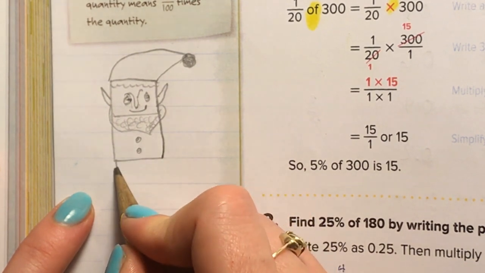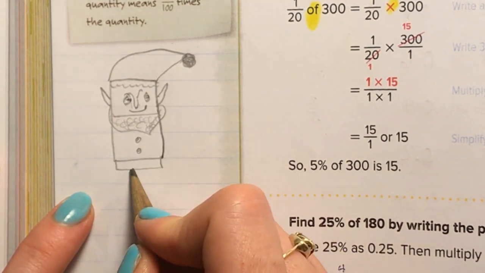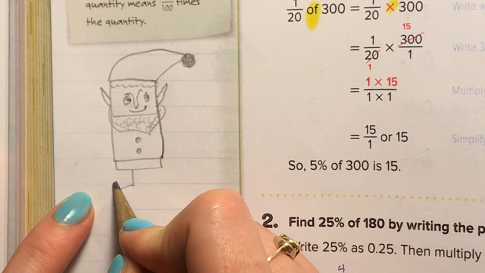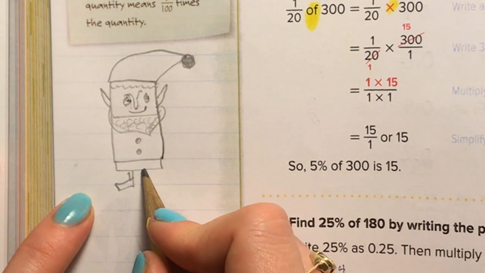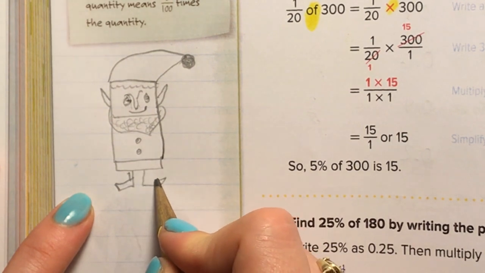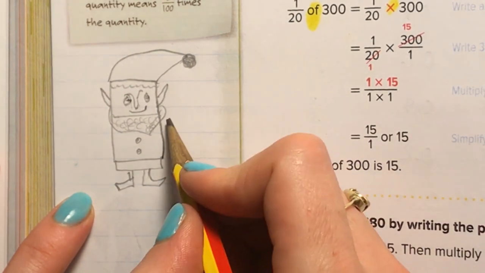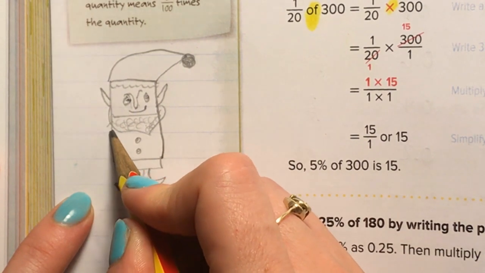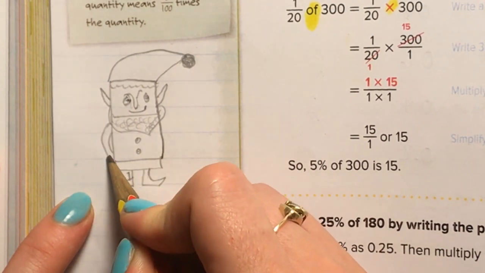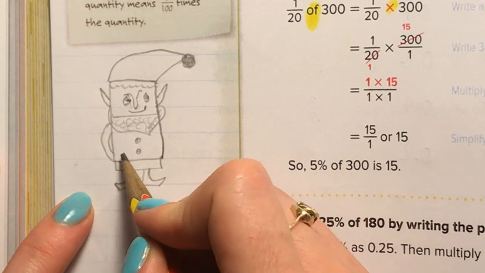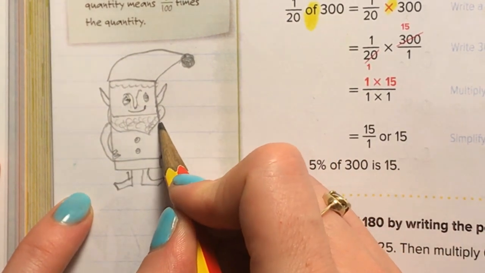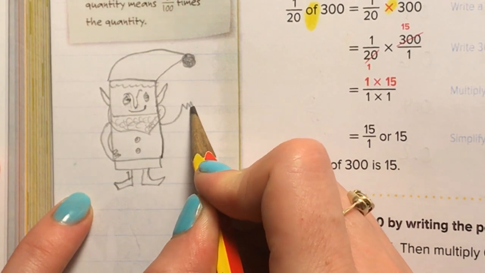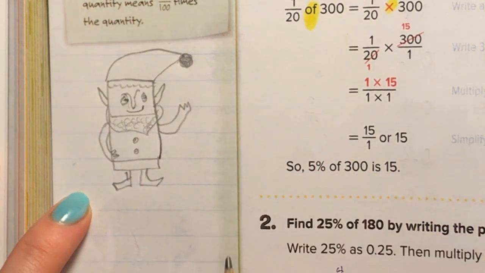Maybe a jacket with buttons. And of course we need some pointy toe shoes. Maybe, just an arm. Maybe he has his hand on his waist. And the other one he's waving at us. Okay, there you have it.